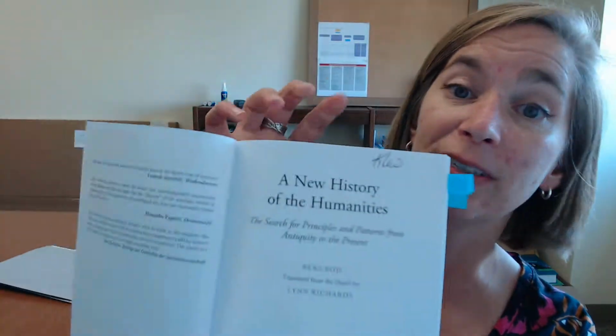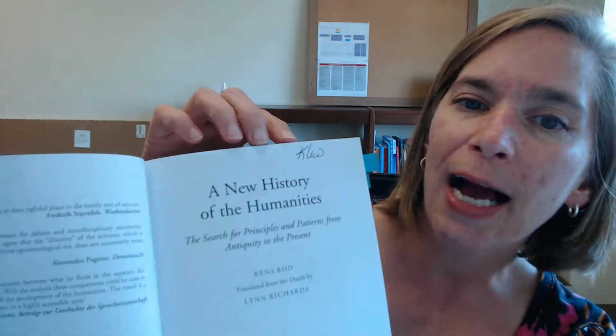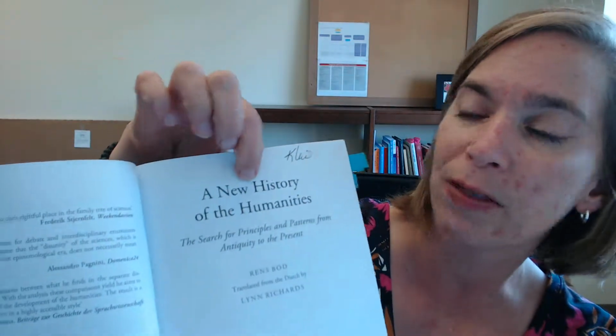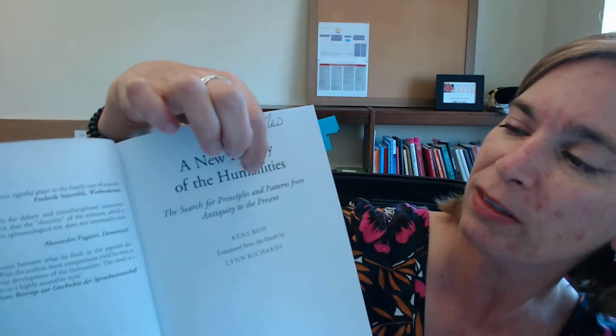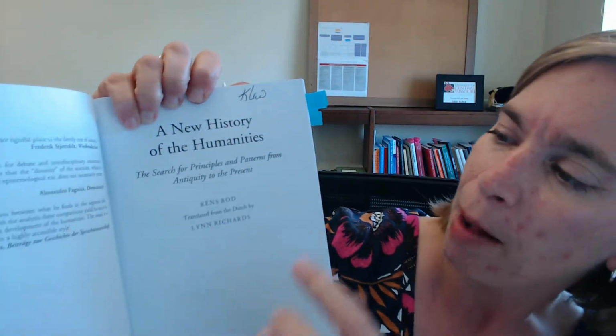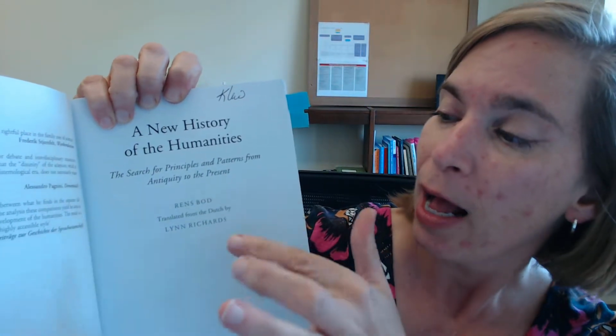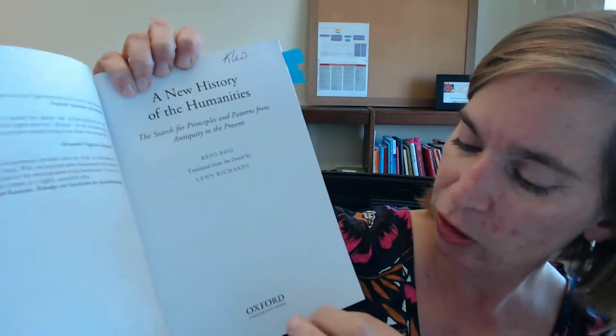Additionally, as you can see, this is my book because I have my name in it. This is the title page right here. So it's going to have the title, any subtitle, which in the case is a search for principles and patterns from antiquity to the present. It's going to say who the author is. It was originally written in Dutch and it has a translator information on it.